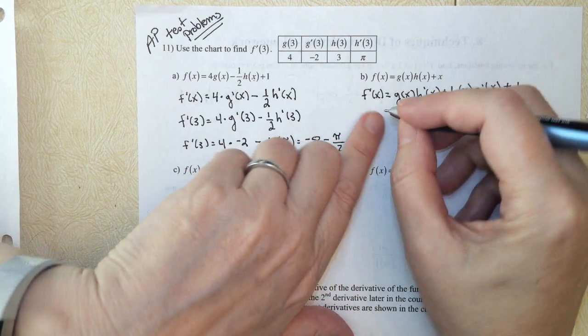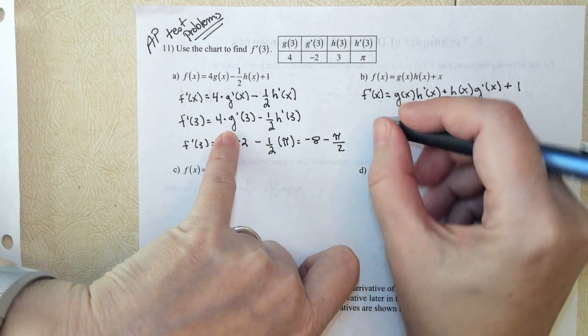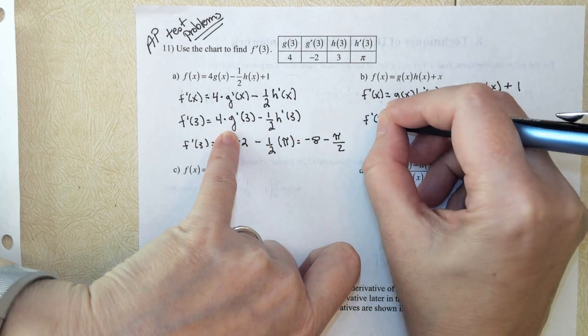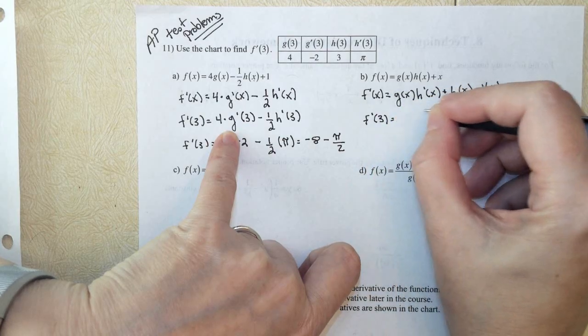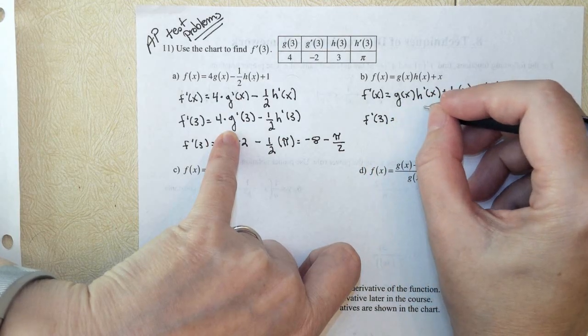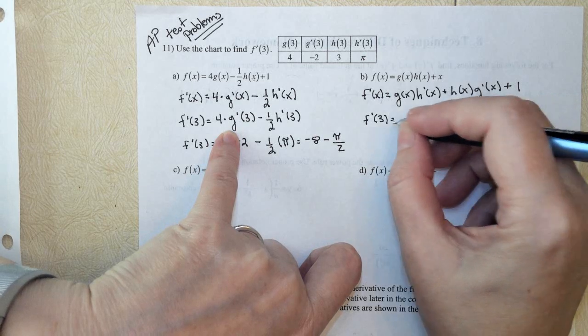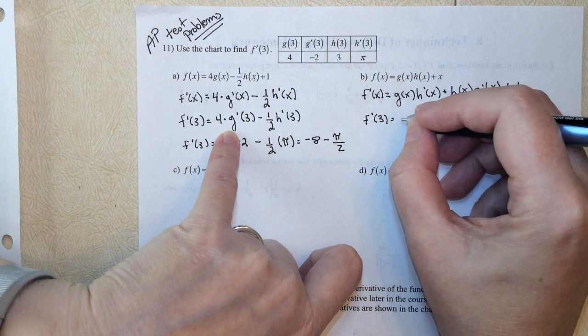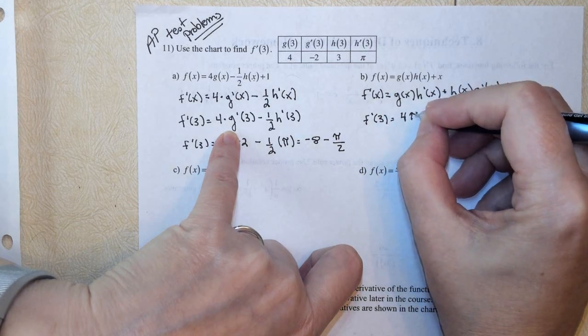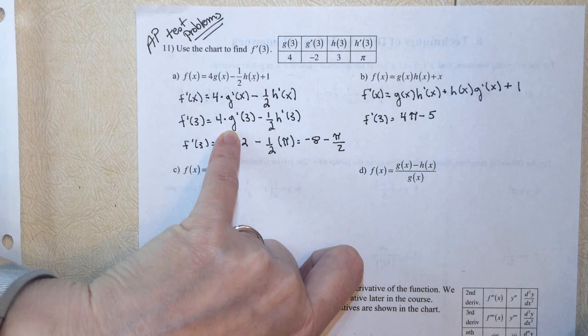Now, again, I'm going to do just what I did over here. I'm going to write f prime of 3, and I'm going to fill in g of 3, h prime, so on and so forth. Once I do all those answers, I should get 4 pi minus 5.